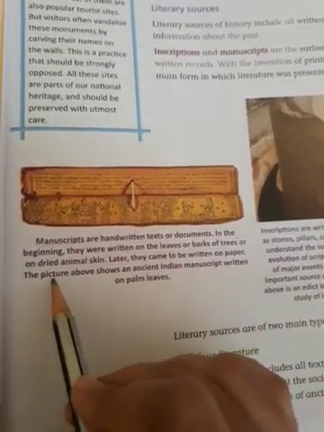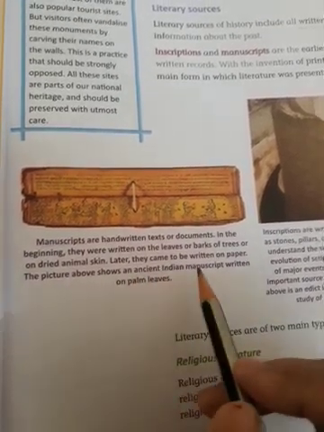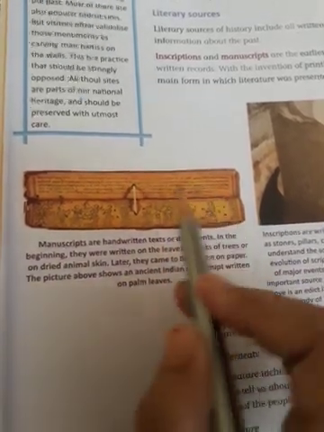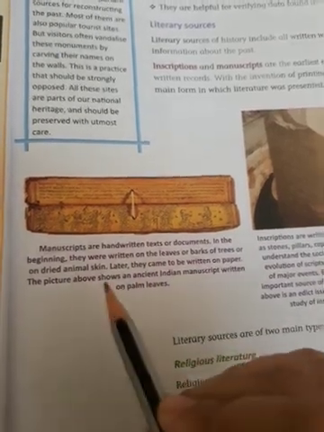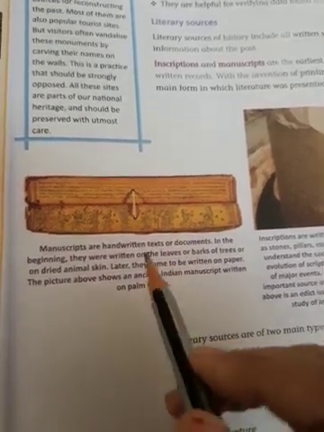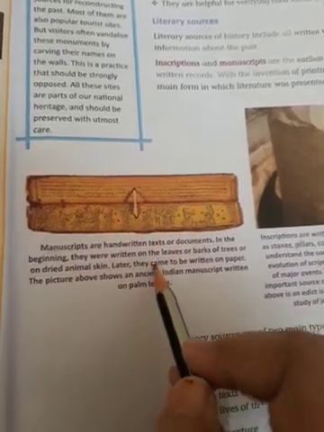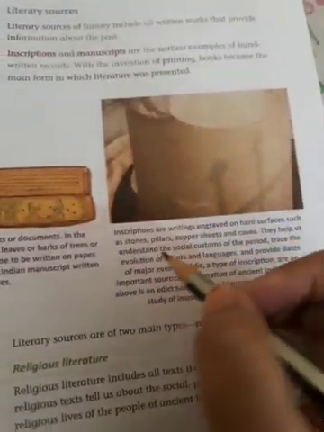The picture above shows an ancient Indian manuscript written on palm leaves. This is the palm leaf. I think you have seen that palm leaves have a long shape. On those leaves they wrote different kinds of text. This is called a manuscript. Next, you have inscription.